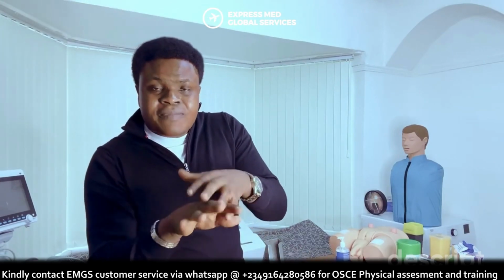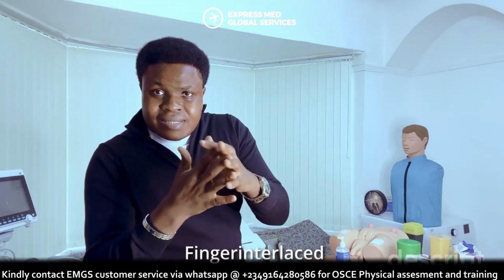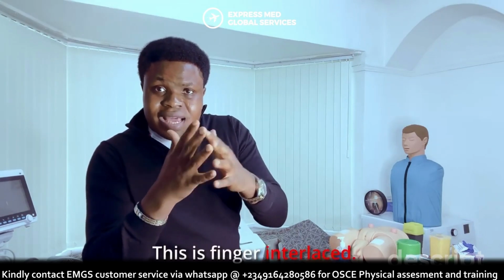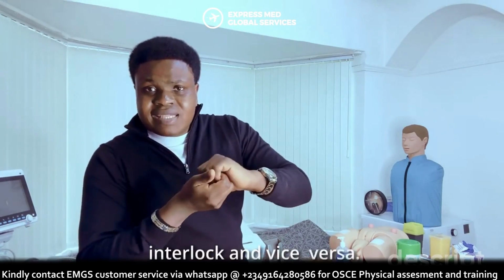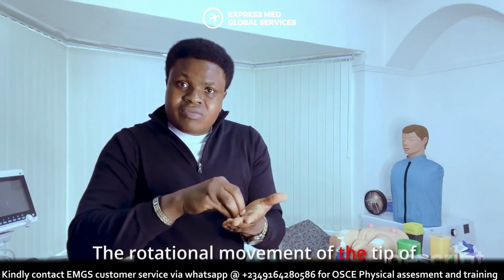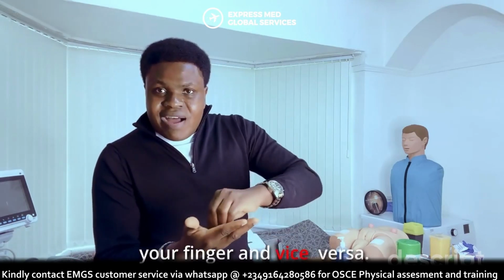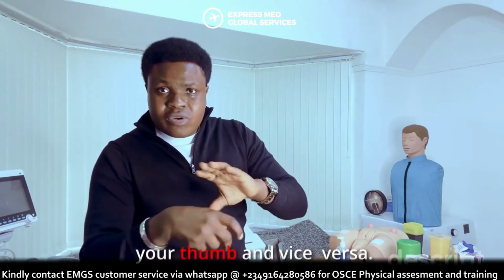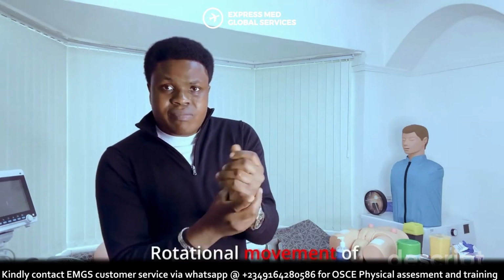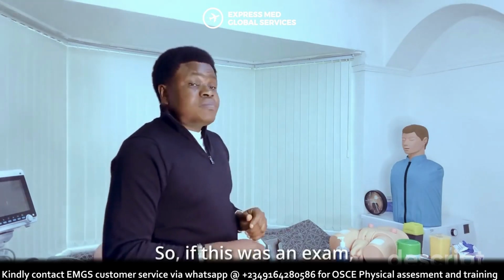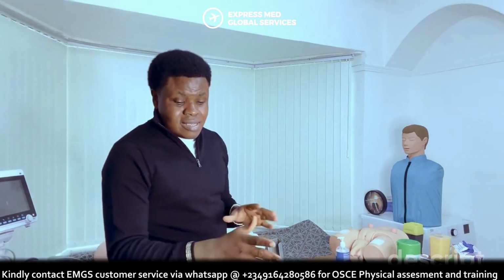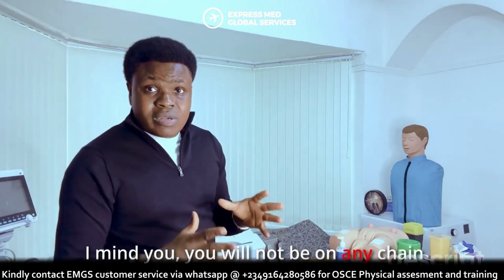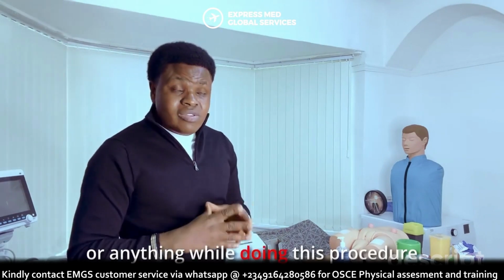Next is finger interlace. You see, this is finger interlace. Next will be finger interlock, and vice versa. The rotational movement of the tip of your fingers, and vice versa. Rotational movement of your thumb, and vice versa. Rotational movement of your wrist, and vice versa. So, if this was an exam, it's going to be pretty fast. And mind you, you will not be wearing any chain or anything while doing this procedure.